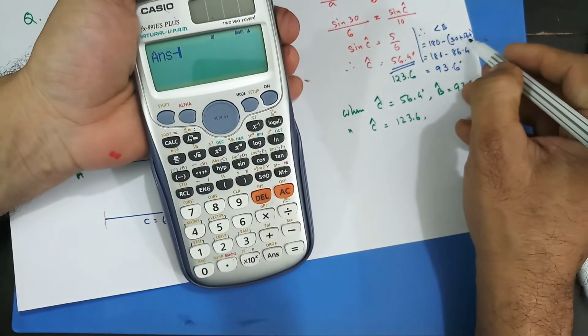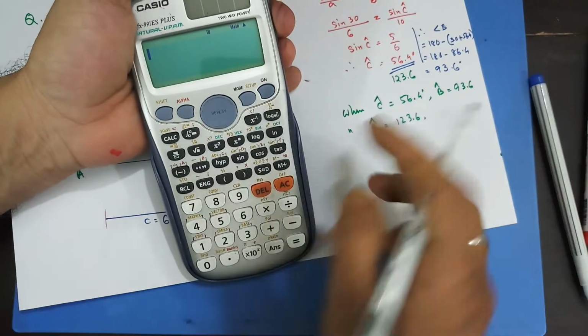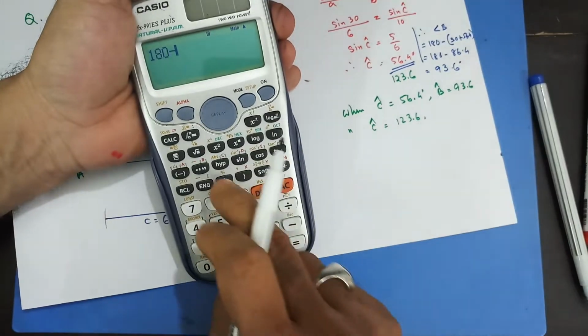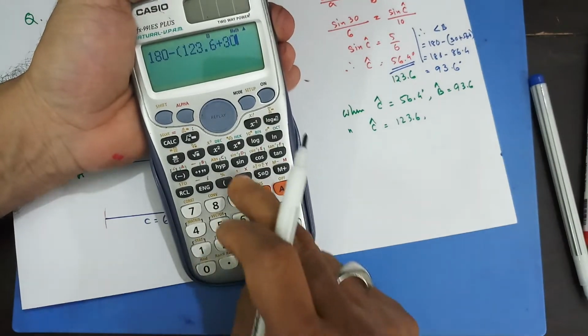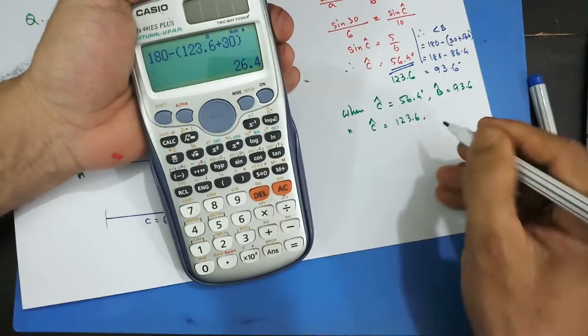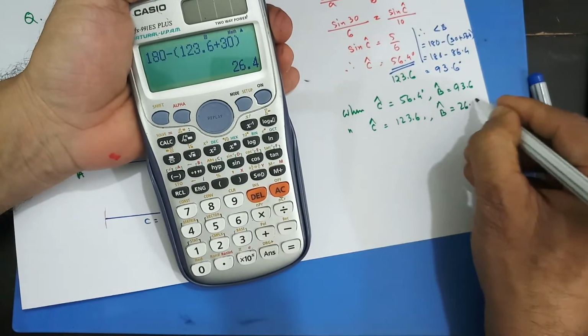See that instead of 56.4, I'm going to use 123.6. So 180 minus 123.6 plus 30 degrees, okay, that's going to give me angle B equal to 26.4.